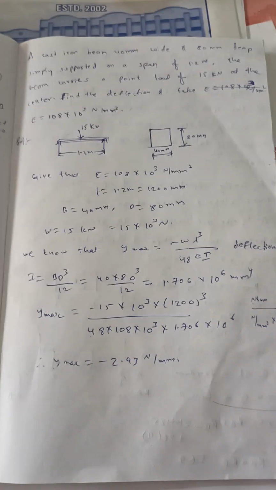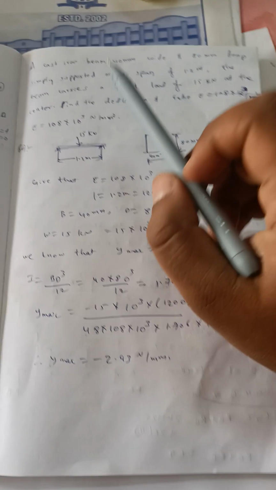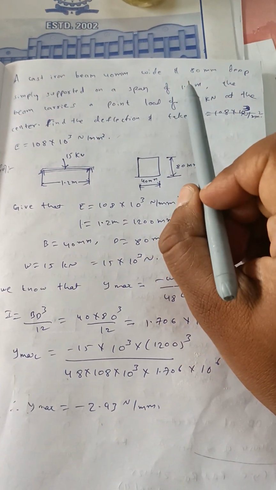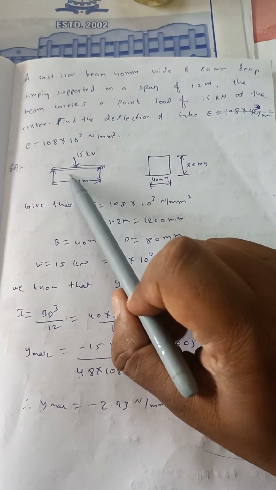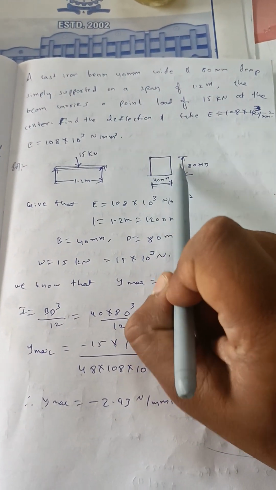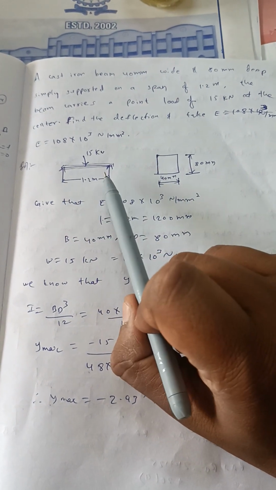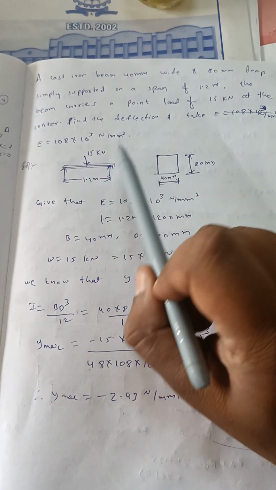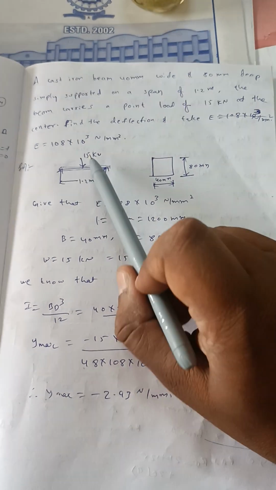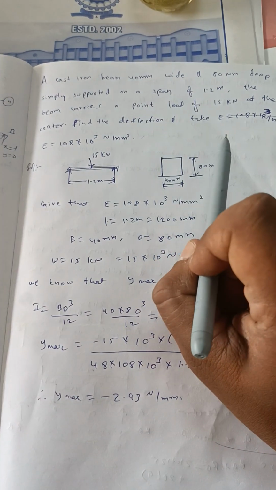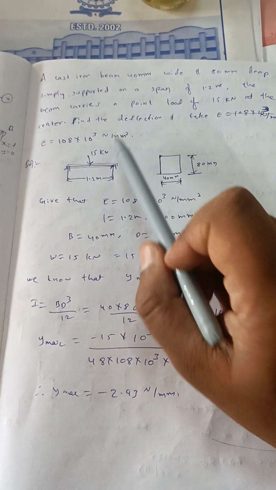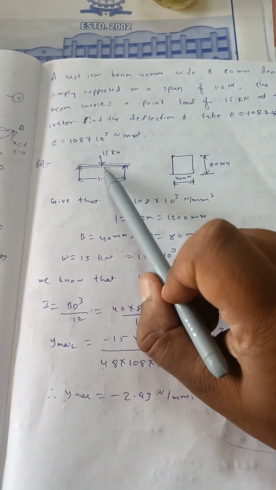Next, let us see a problem here. A cast iron beam 40 mm wide and 80 mm deep. This is the beam, and the dimensions are 80 mm, 40 mm. It is simply supported on a span of 1.2 meter. The beam carries a point load of 15 kN at the center. Find the deflection, and the E value is given. So we need to find the maximum deflection.